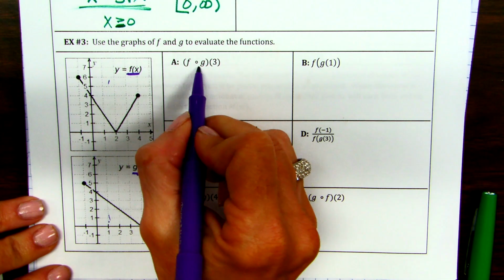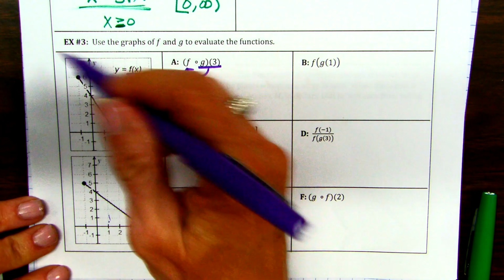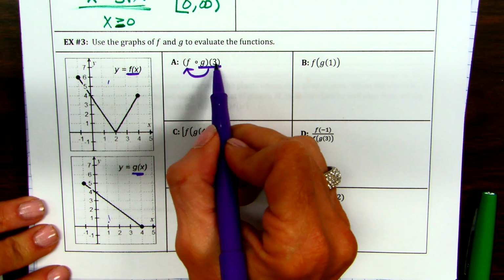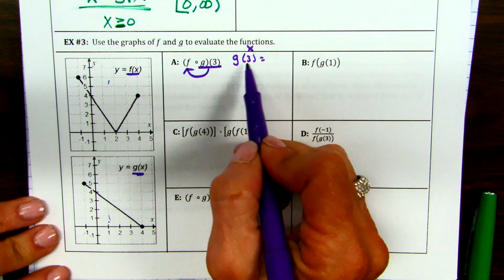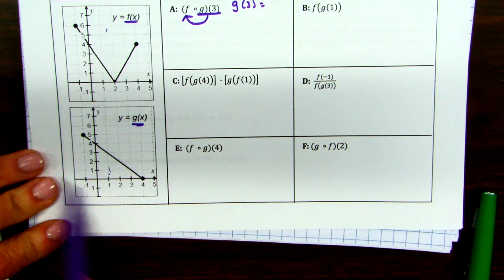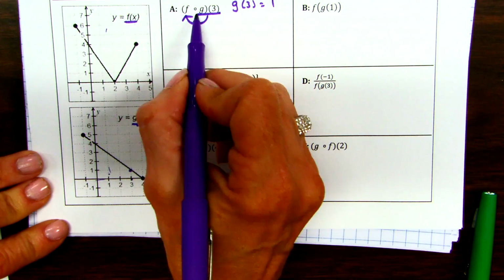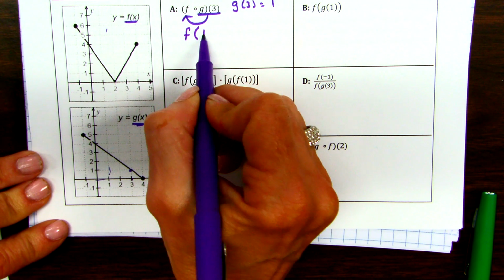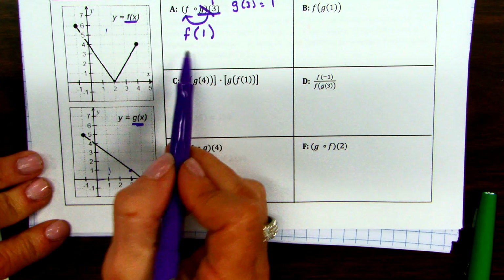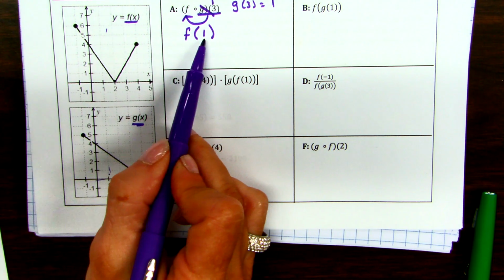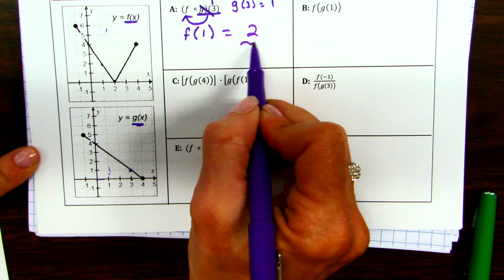Watch, right to left. G of 3 plugged into f. Why isn't that an x? Well, because we're talking about points now. G of 3 means what is y when x is 3 on the g graph. Okay, so if I go to the g graph and I go over to x is 3, y would be 1, right? So g of 3 is actually 1, right? So I'm going to plug 1 into f. Now go to the f graph, f of x, right? When x is 1, y is 2. So 2 is your final answer.